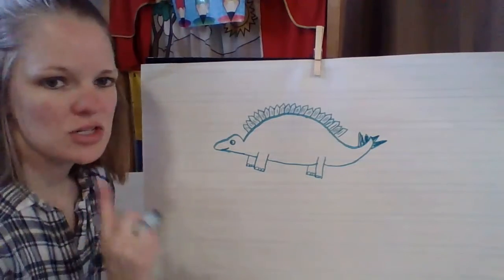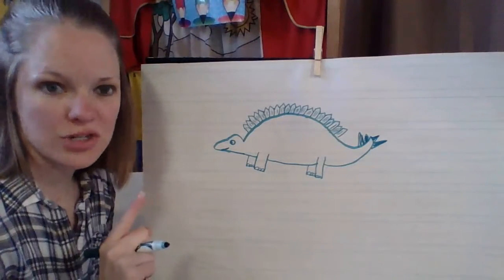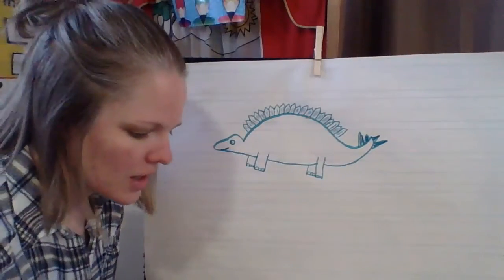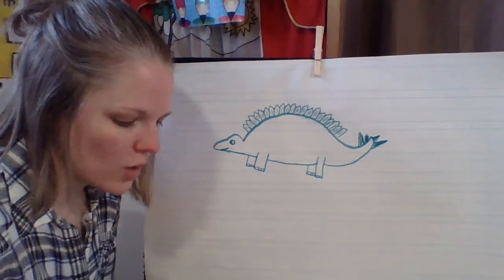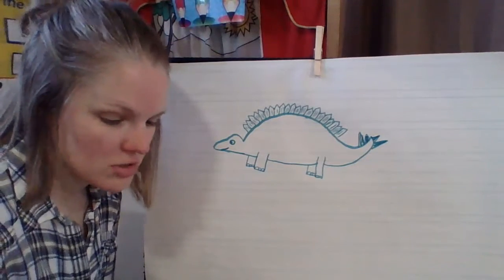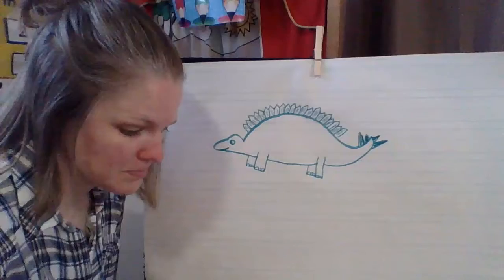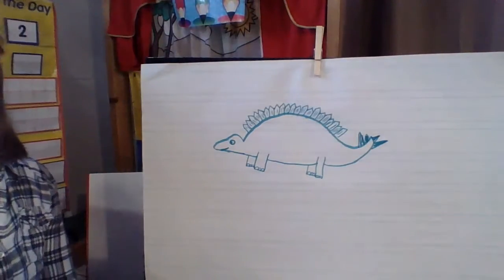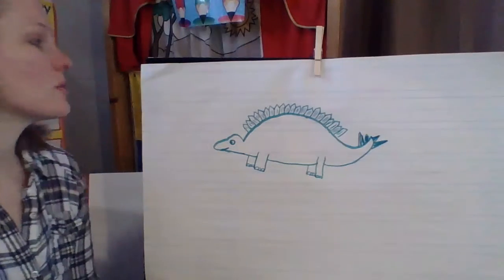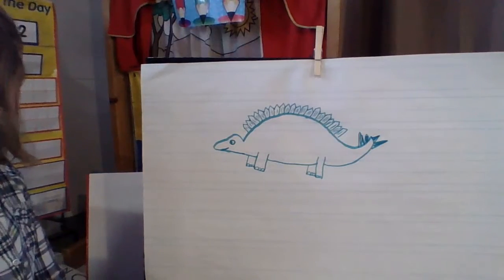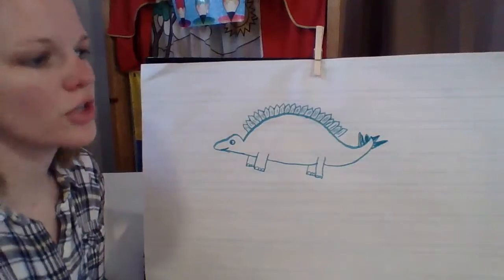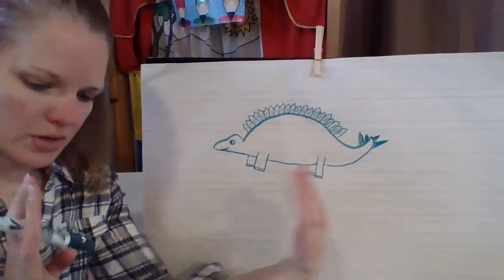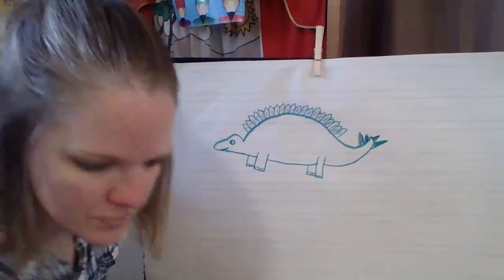The name Stegosaurus means roofed lizard, okay? Roofed lizard, kind of like the roof of a house, right? Its plates were 2 feet wide and 2 feet long, so it's pretty long, right? Its spikes were 4 feet long. I wish I had my yardstick. I don't know what I did with it. I don't really have anything to show you guys how long it would be. 2 feet would probably be about like this. 2 pieces of paper.